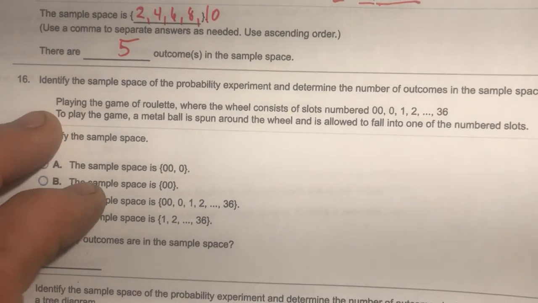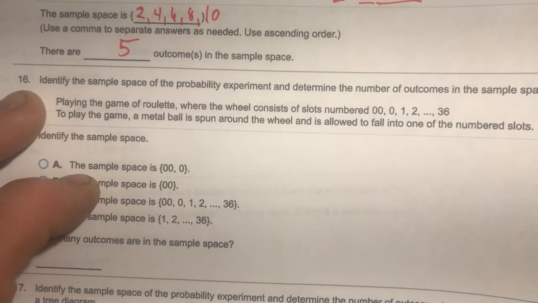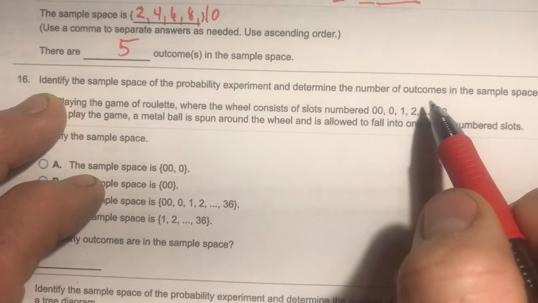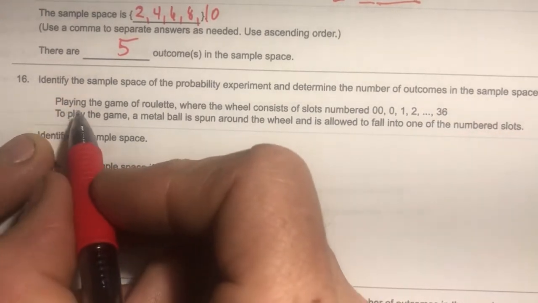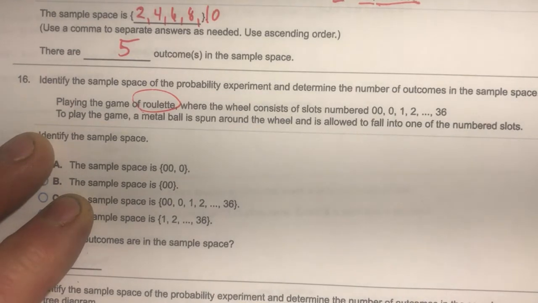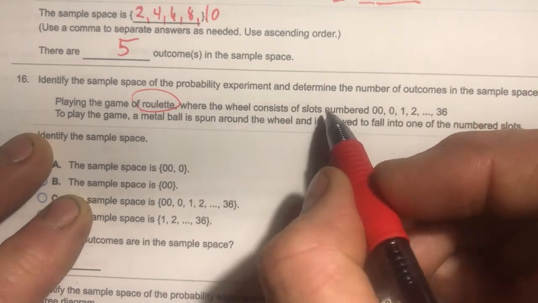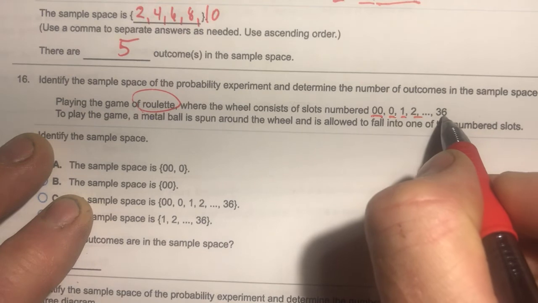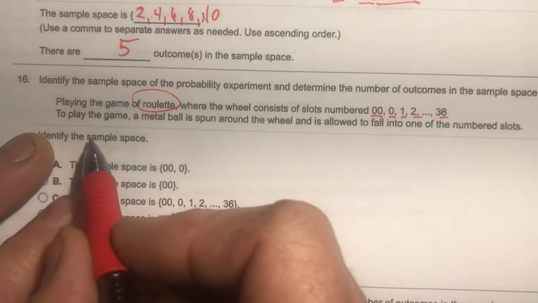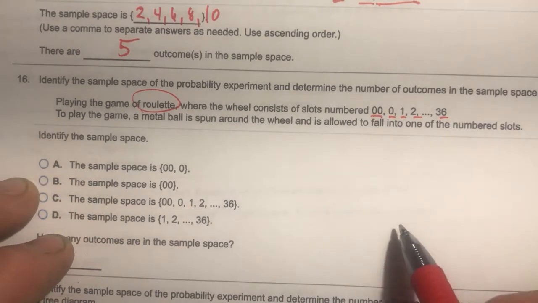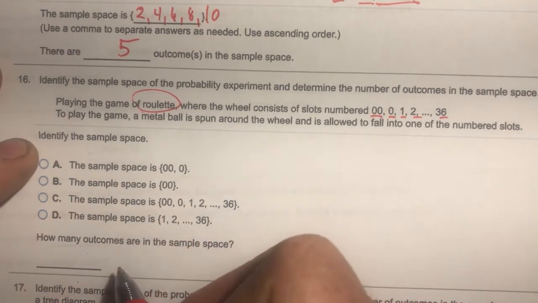Okay. On 16 here, identify the sample space of the probability experiment and determine the number of outcomes. All right, playing the game of roulette. Now, roulette, you've probably seen this on TV, where they spin the wheel and they throw the ball on there. The wheel consists of slots numbered 0, 00, 000, 1, 2, and all the way up to 36. To play a game, a metal ball is spun around the wheel and is allowed to fall into one of the number slots. Identify the sample space.